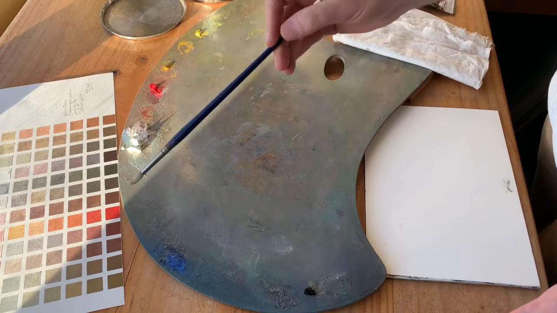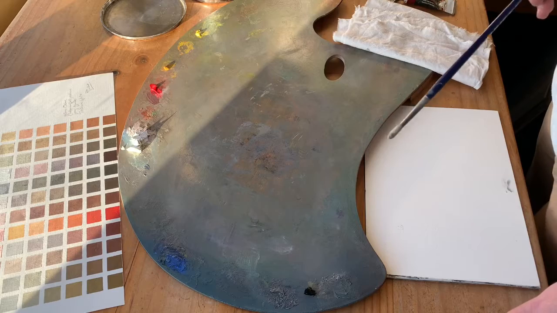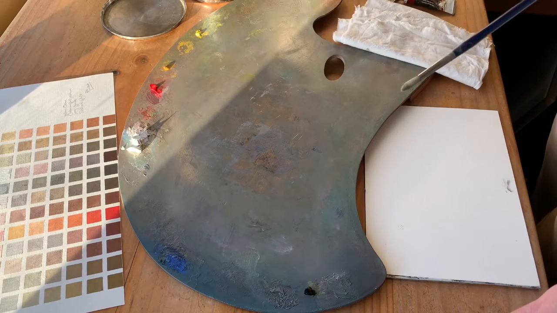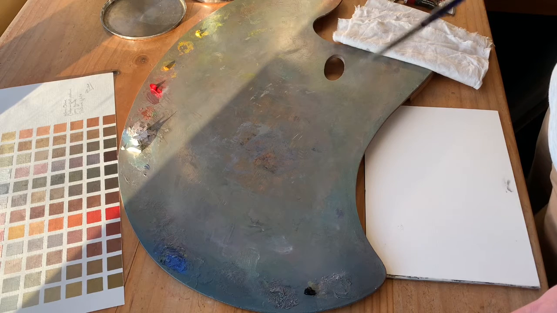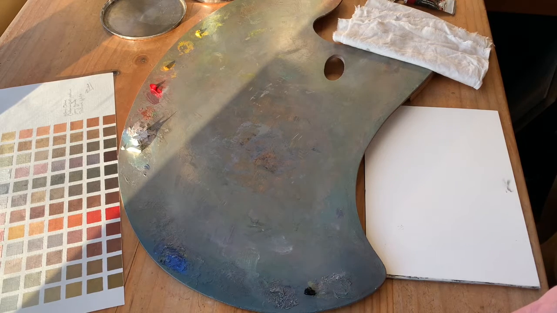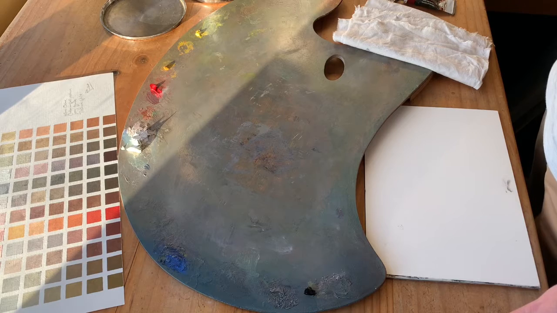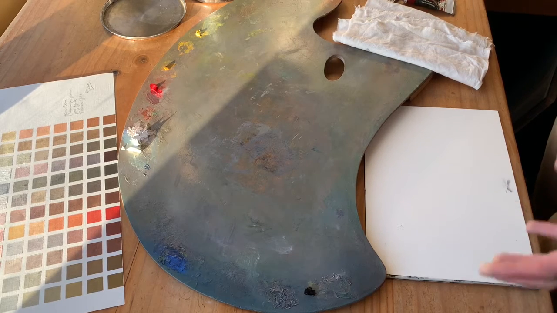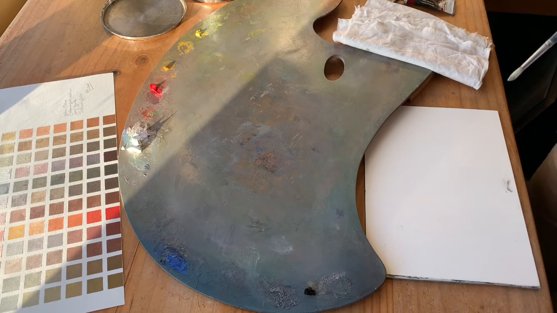If you're using too many different colours, or colours vastly different from one to the other, you're breaking down or hindering the unity and the harmony that will keep the portrait and the figure together.